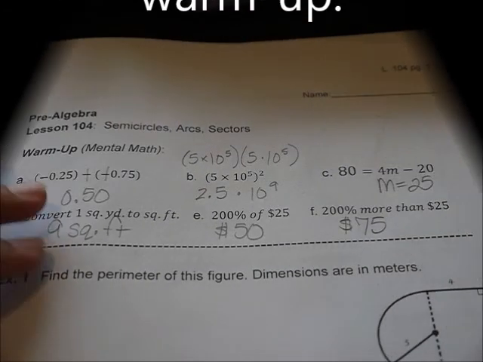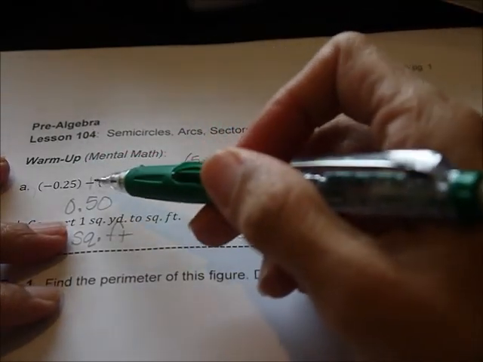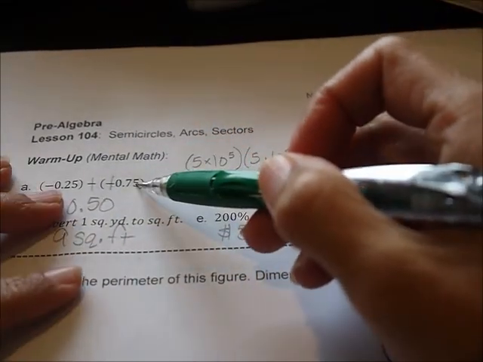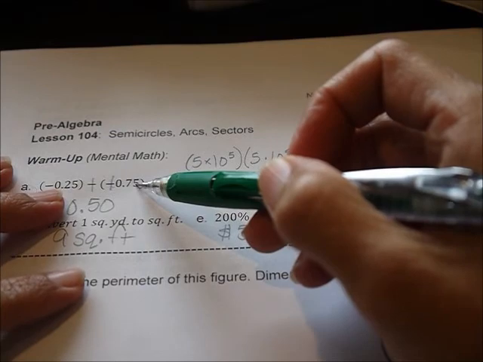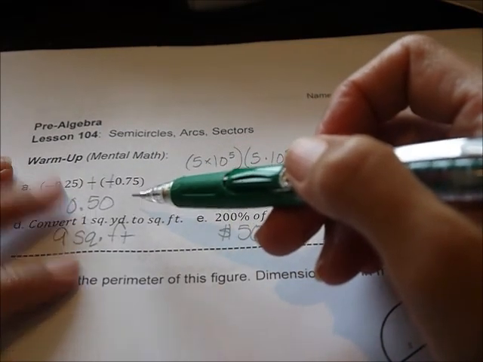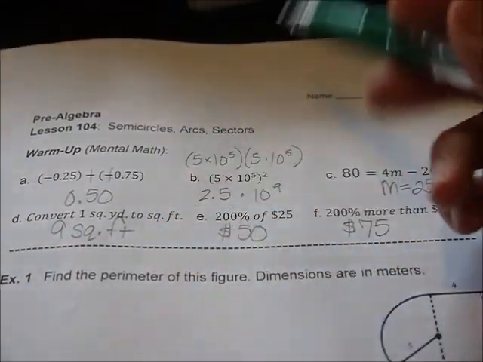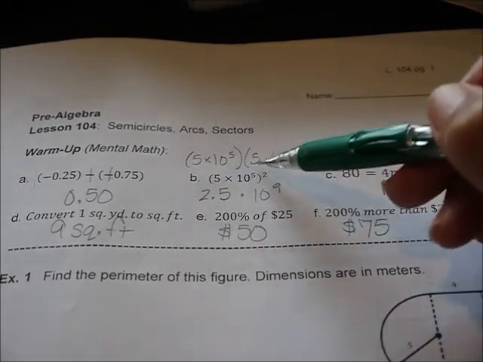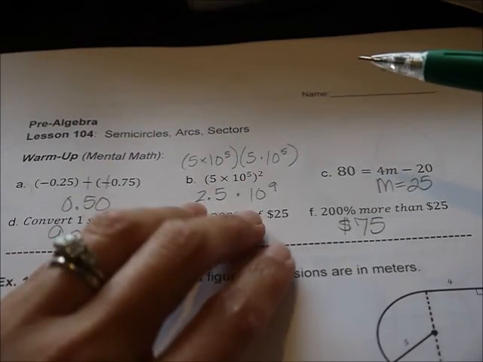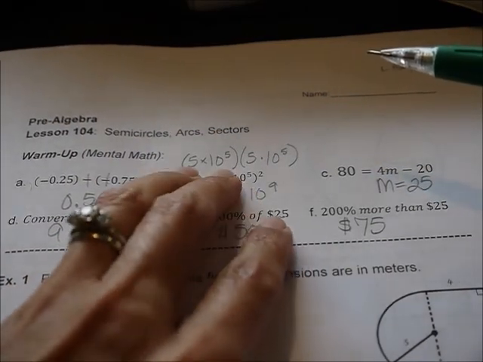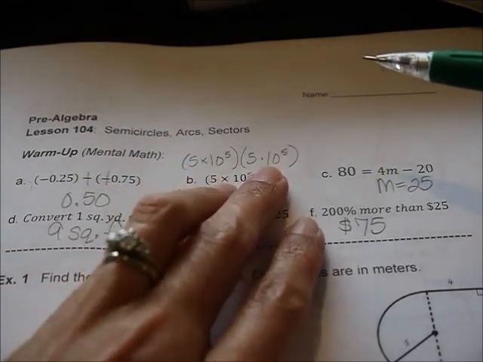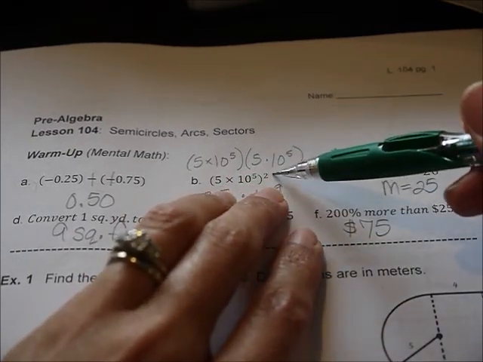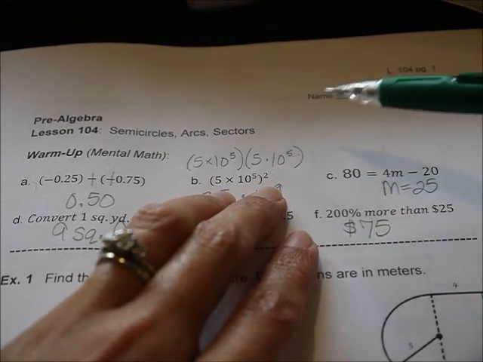All right, here are the answers to the mental math. We changed this to plus plus, so what we have is 75, basically take away, or 0.75 minus 0.25, so we get 0.5. All right, this one, it's 5 times 10 to the 5th squared, and so up above here, I wanted you to see what that means. It means we have 2 of these chunks, 1, 2. So these are synonymous. When you see this, it's the same as just 2 of them, okay?